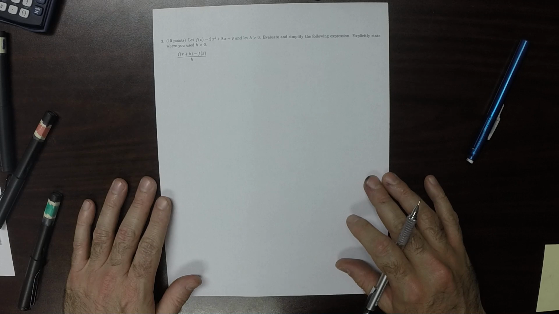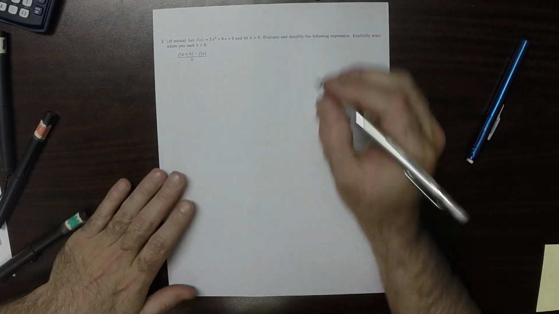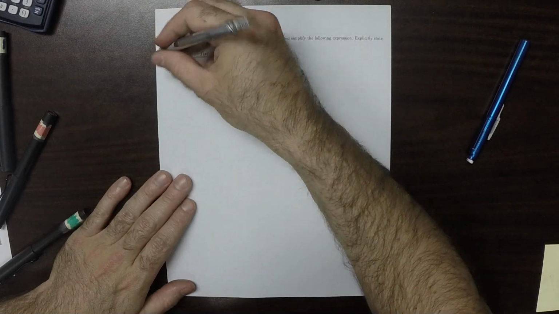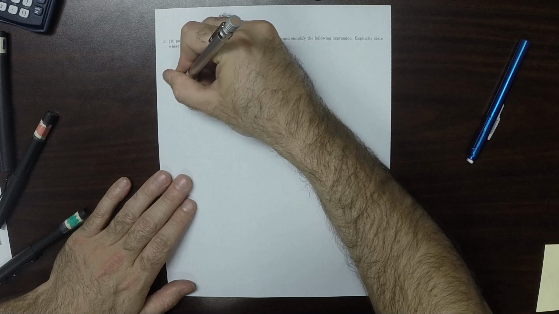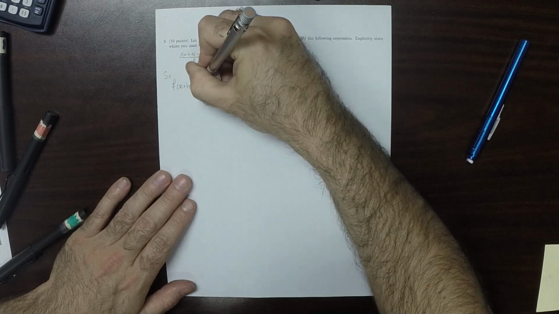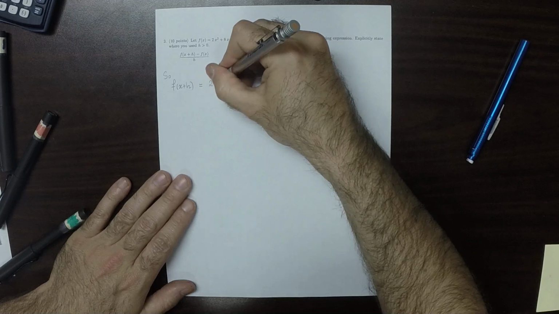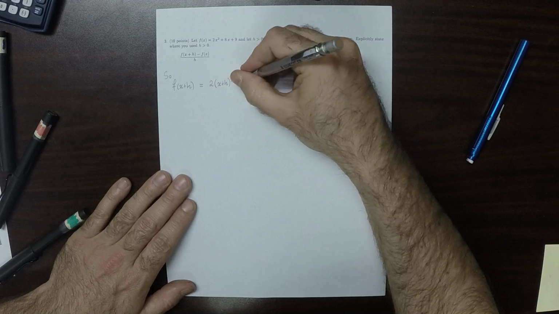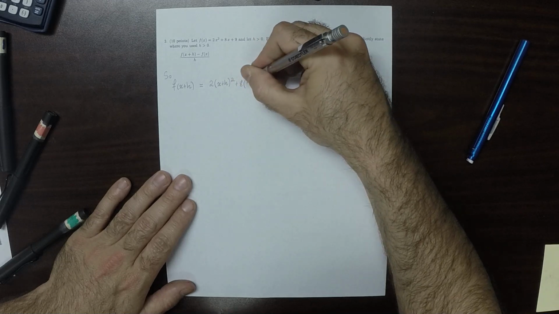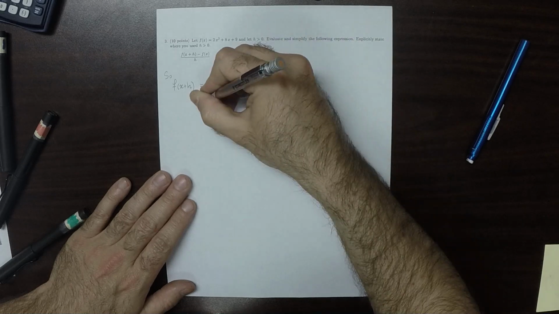And number 3. Okay, the difference quotient. So I'll do f of x plus h first by itself. So that's 2 times x plus h, squared, plus 8 times x plus h, plus 9.